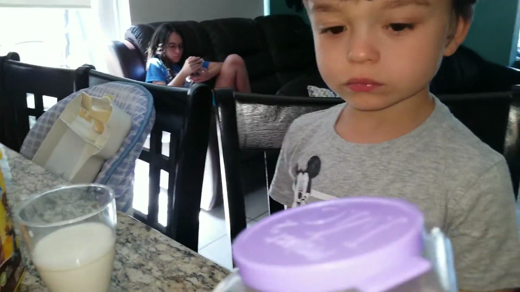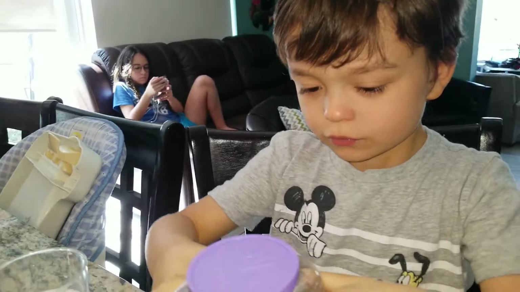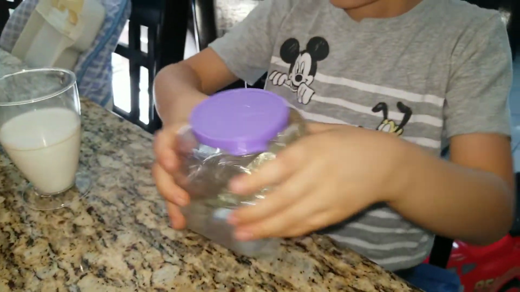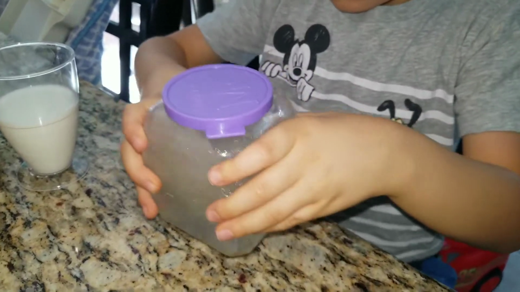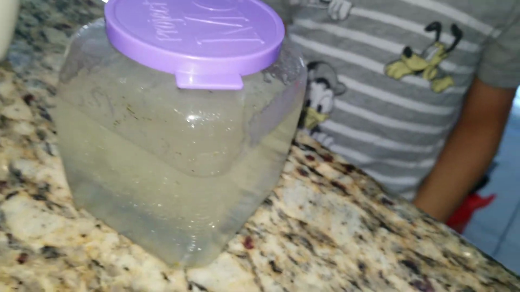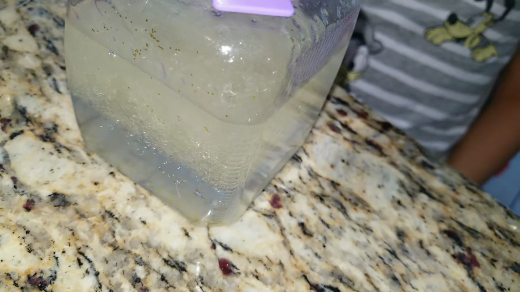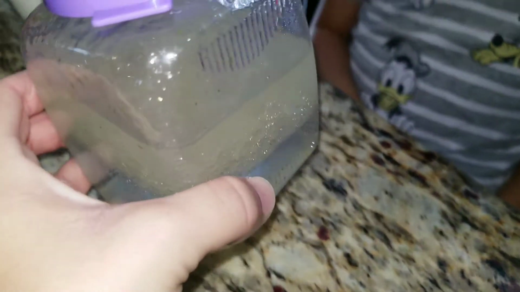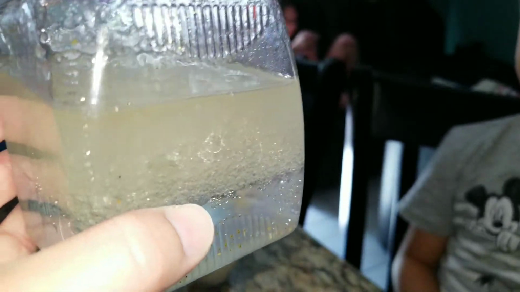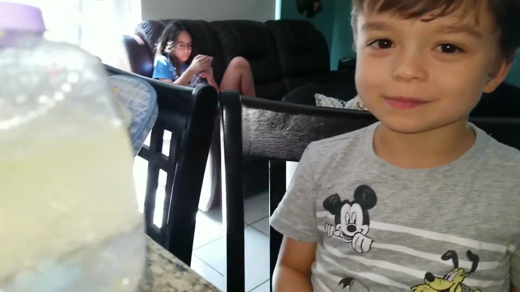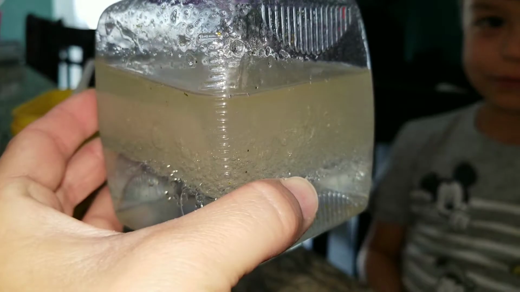And I want David to shake it. Okay, David, shake it to see what happens. Shake it a little bit harder. Okay. So it looks like, wow, look what happened. The cooking oil and the water are kind of mixed together now, right? But wait, because something is going to happen. You know what's happening, David? Mm-hmm. Okay. What do you think is happening?